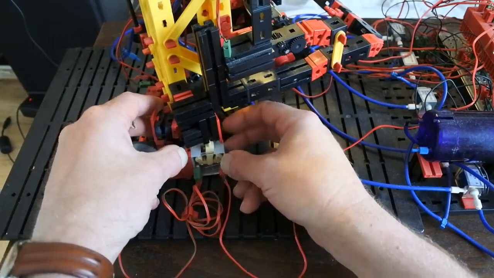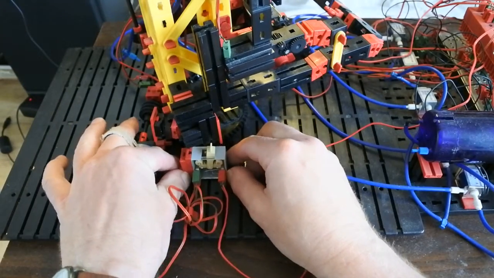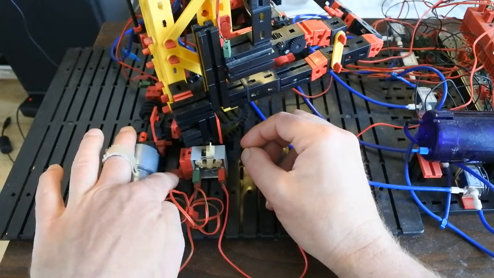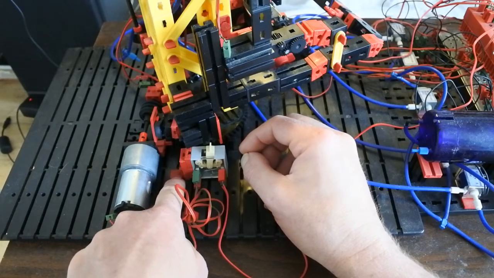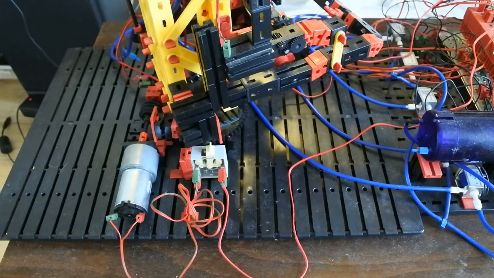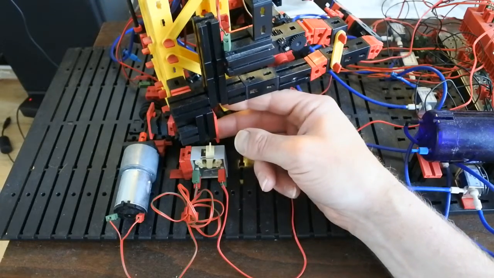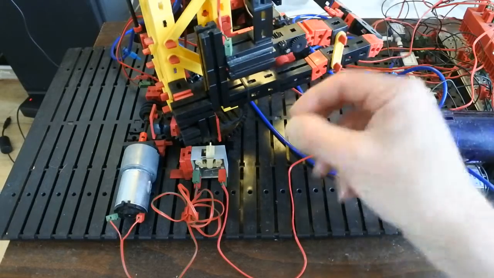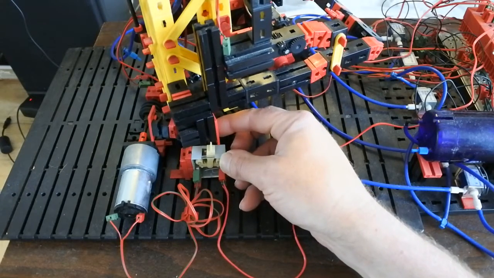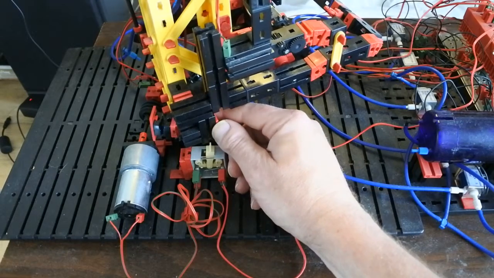So this is rather strange, and this one hasn't moved either, because this connection is rather hard to relocate. This one will work, but that should not be necessary at all.